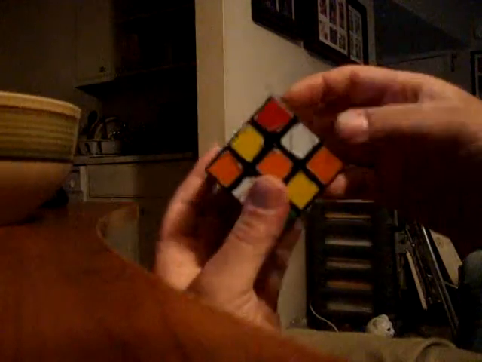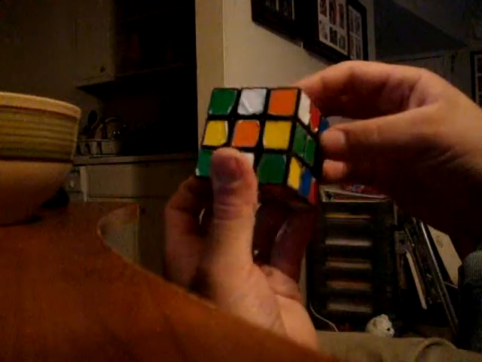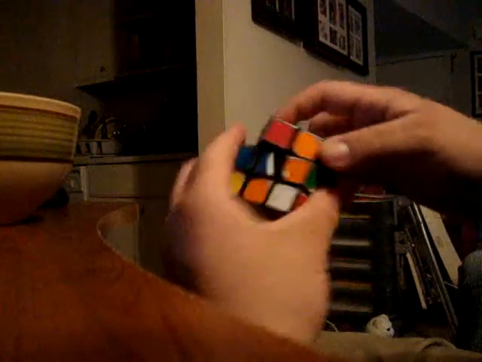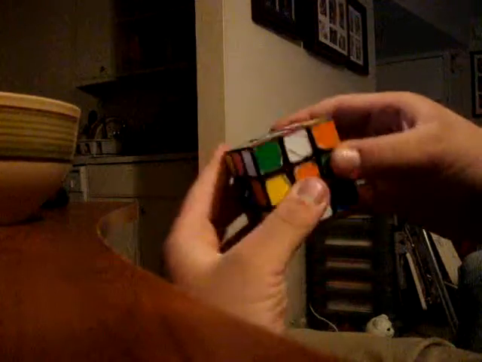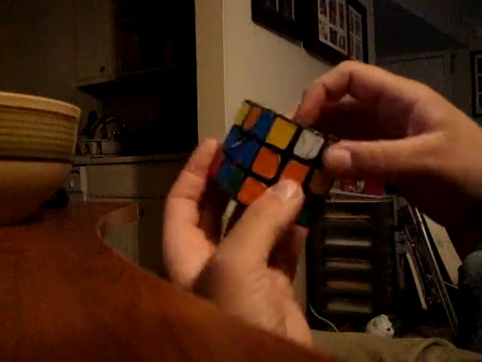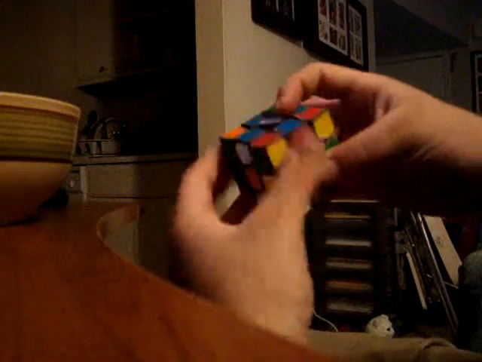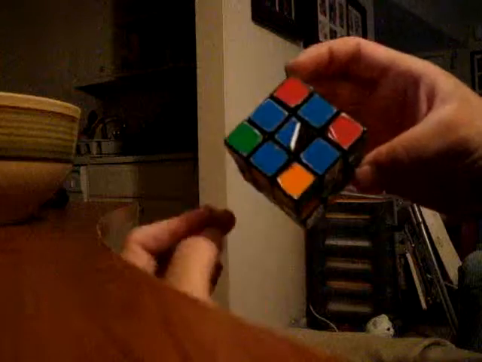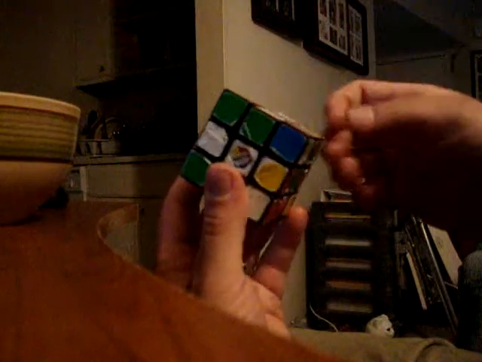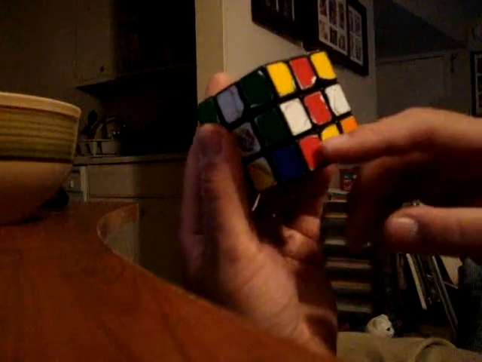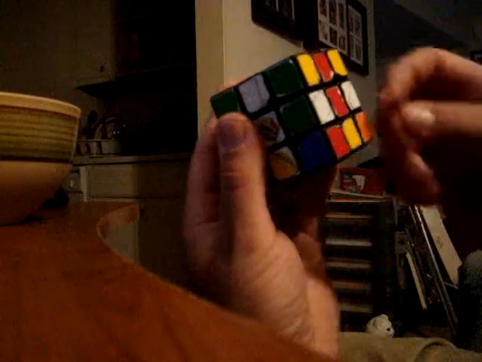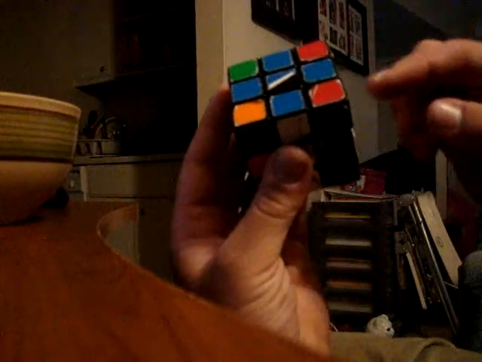Okay, let's get to the cross stage first. There's no real shortcut to this. So once you get to the cross and you want to solve the corners, here's a perfect example of one of the shortcut algorithms I'm going to teach you.